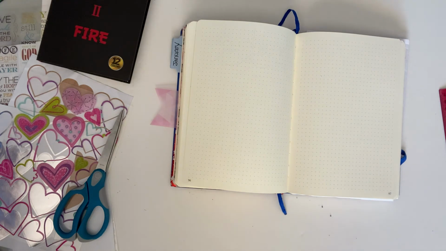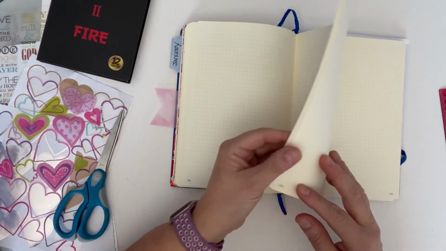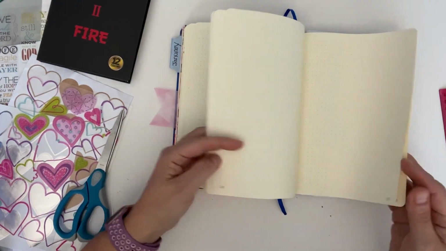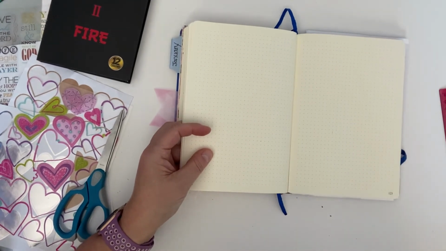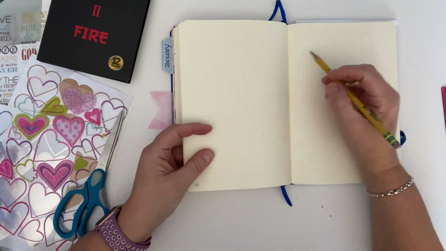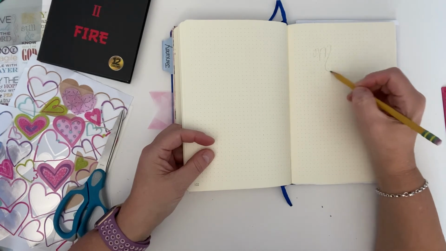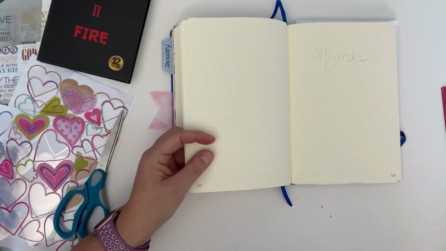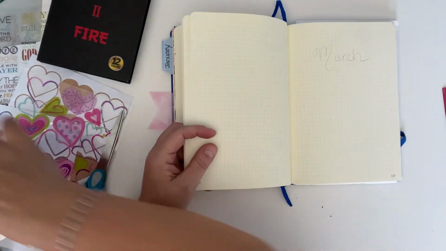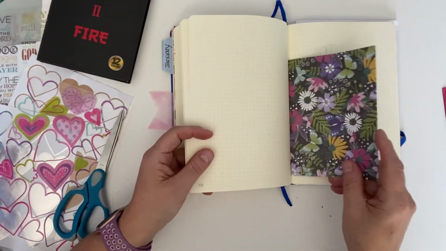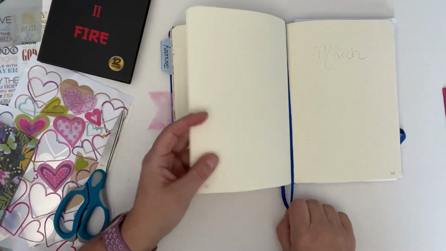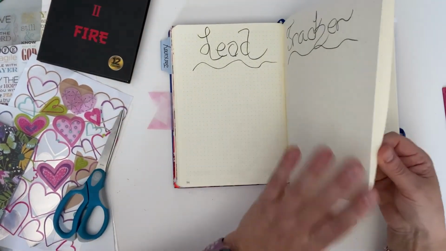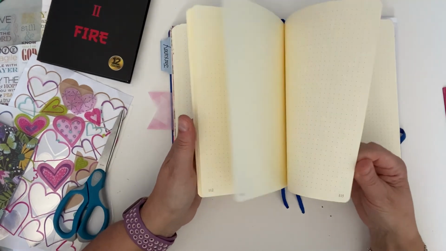Okay, so I'm going to go look in here and go up to 122 and know that right here is where I'm going to start March. So what I'm going to do is take my pencil just to mark it so I don't go over, and I'm going to write March here, and I can come back and erase that. I'm also going to use a marker of some kind, not this one, but I have two, so I could probably just take this for now.